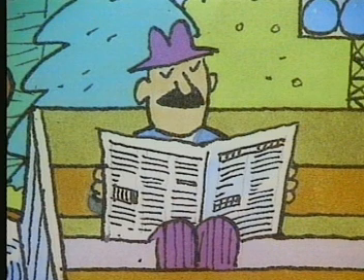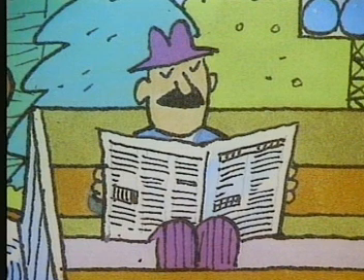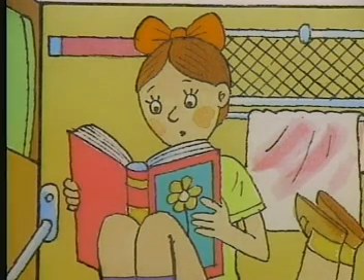Let us take a look at a few pictures. Итак, пожалуйста. Что он делает? What is he doing? Он читает. He is reading. Хорошо, let's look at this. Что она делает? What is she doing? Она читает. She is reading.